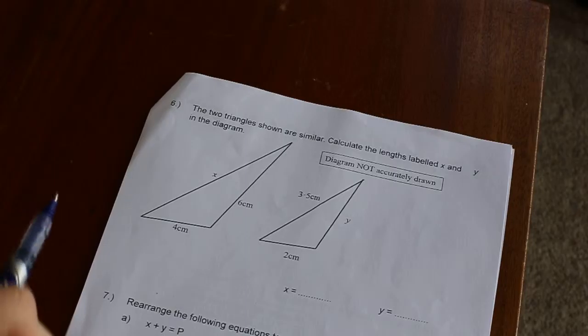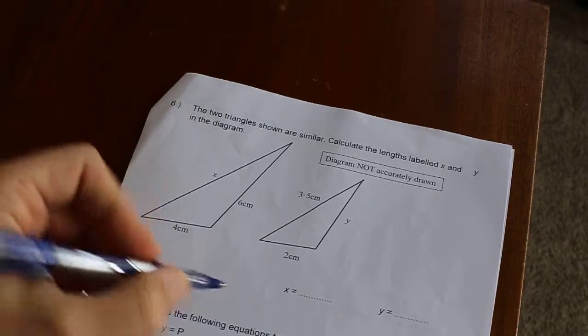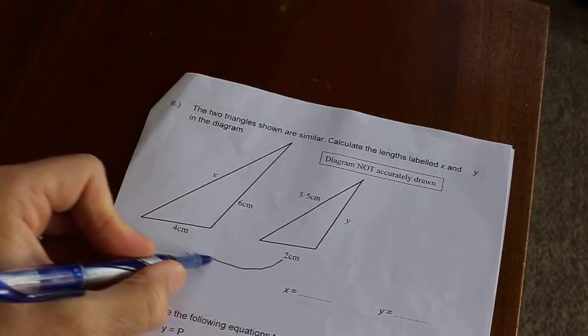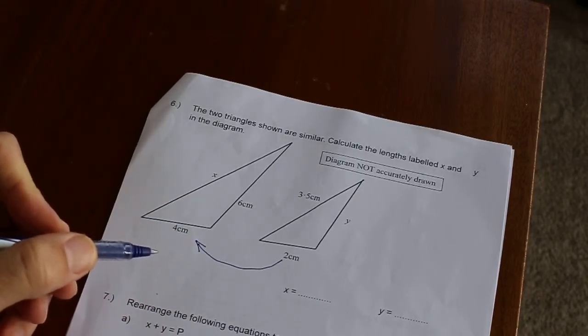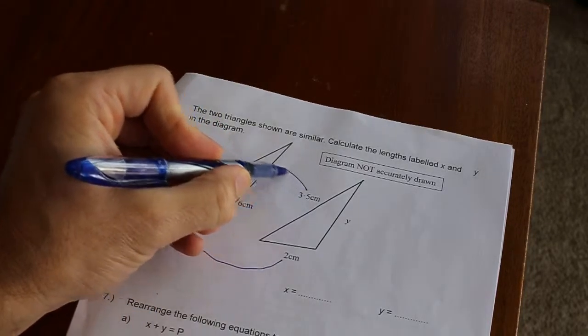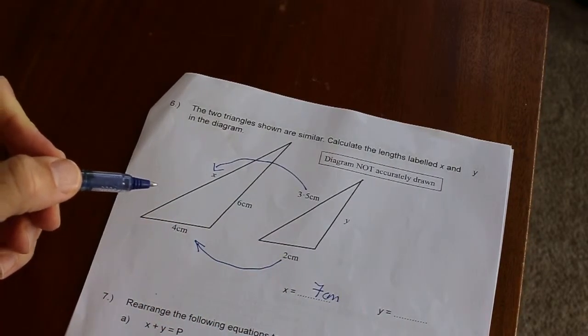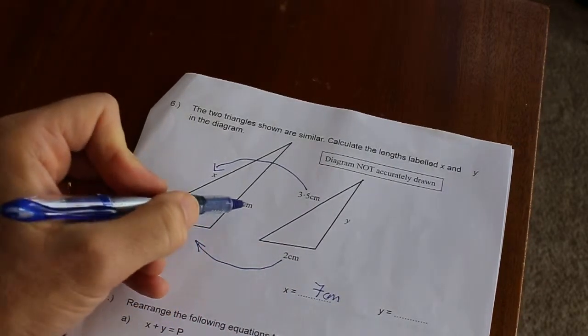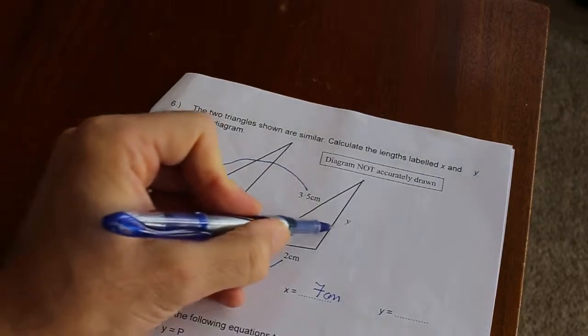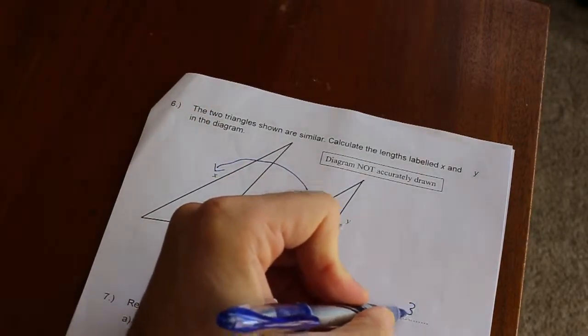Going on to question 6. I think pretty much everybody got this one. You spotted that in fact the small one gets doubled to become the big one. So 3.5 gives you x is 7 centimeters, and obviously then the other way, we need to halve for y to see 3 centimetres.